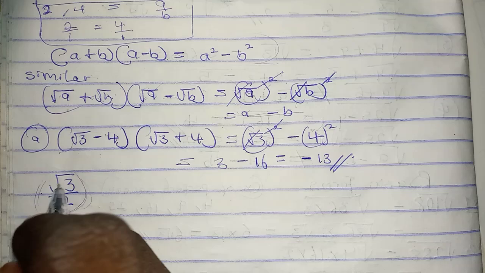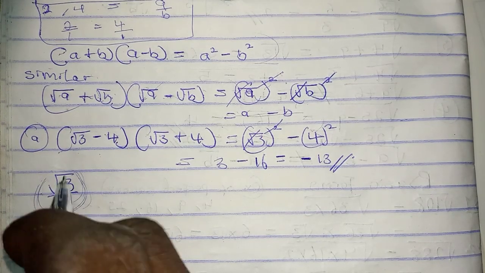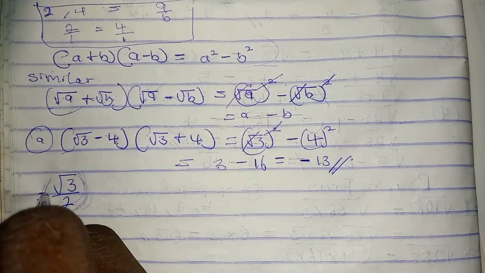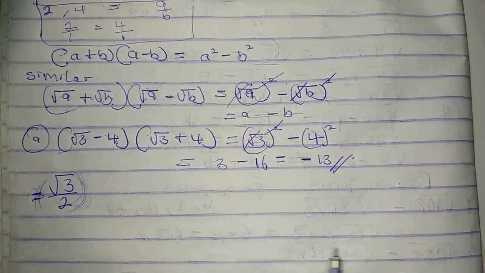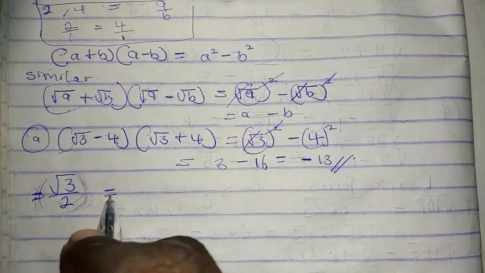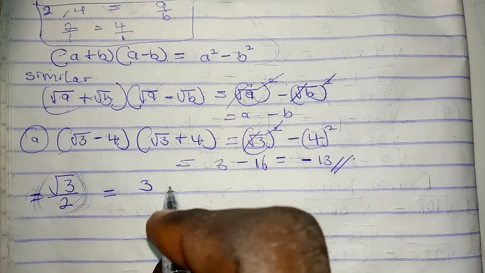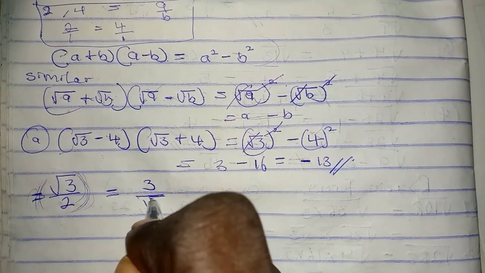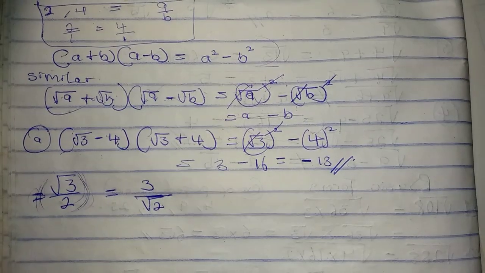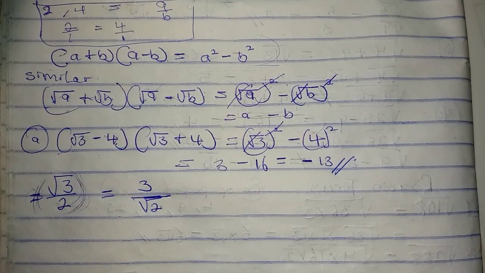This is what the question should look like. This is what our answer or the numbers should really look like. But sometimes the question may look like this, 3 over root 2, and therefore we will need to rationalize it.